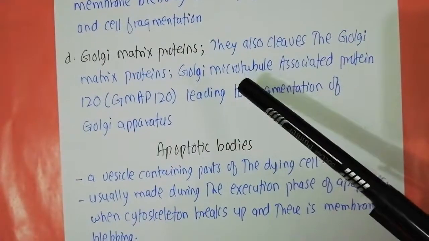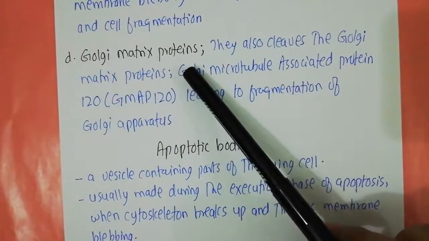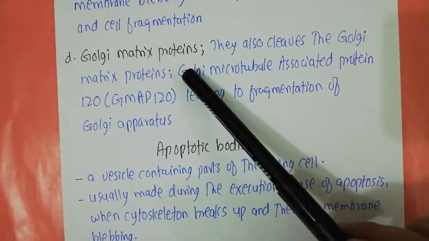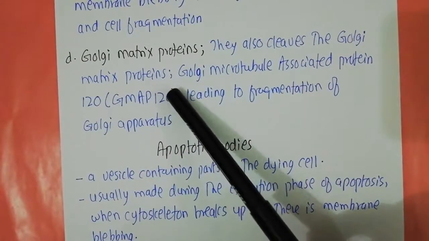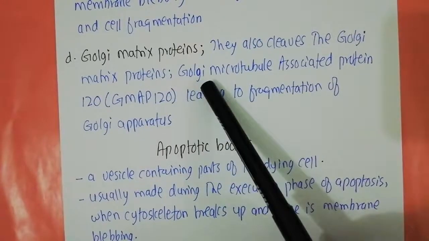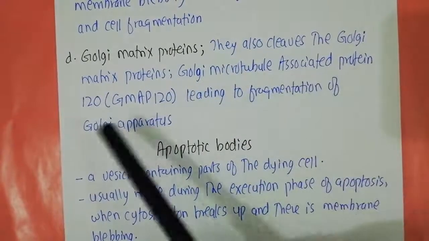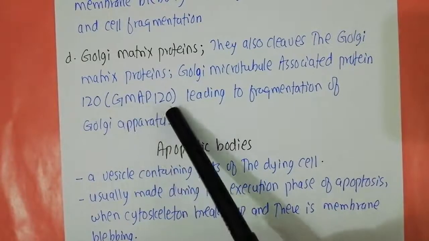Another important target of the executional caspases are the Golgi matrix proteins. Now the executional caspases also cleave the Golgi matrix proteins. For example, one of the important proteins in the Golgi matrix is the Golgi microtubule associated protein 120, for short called GMAP 120.